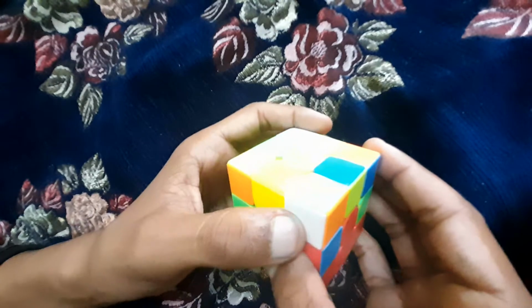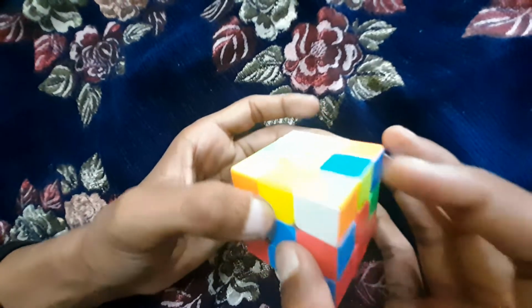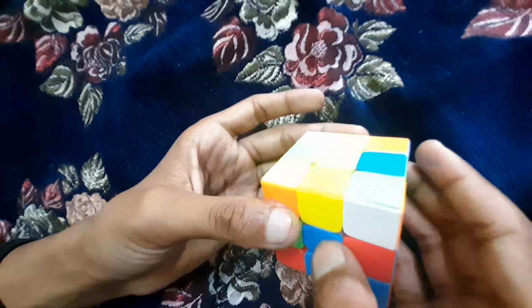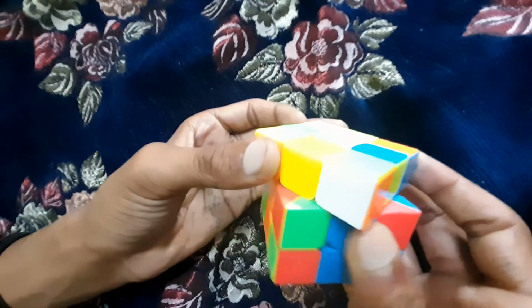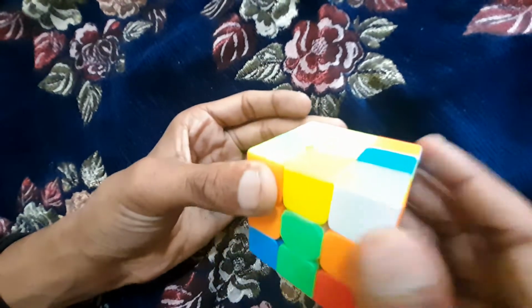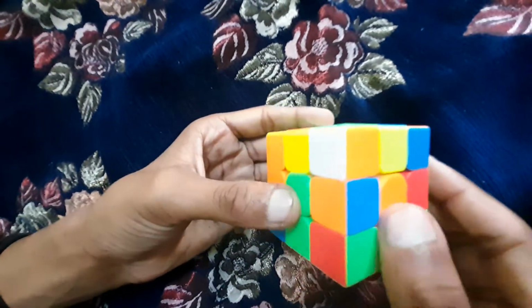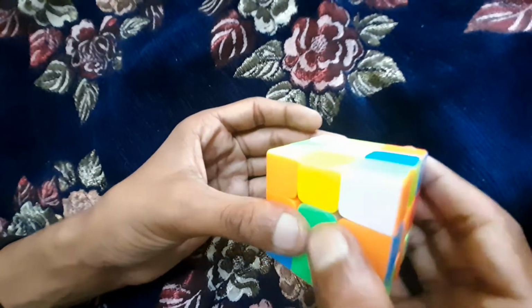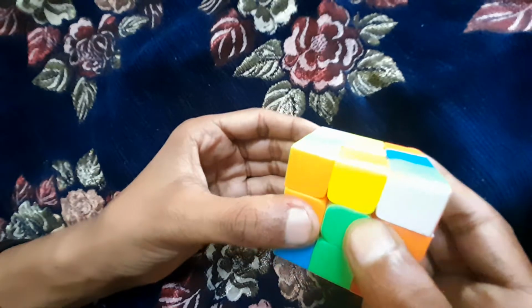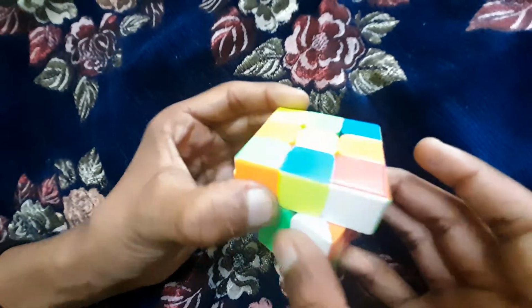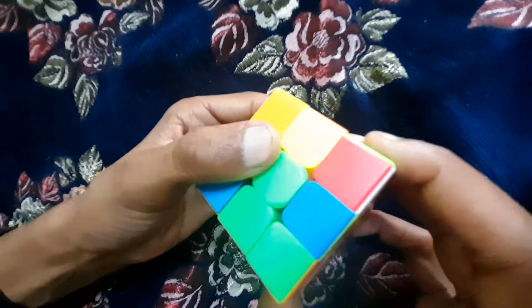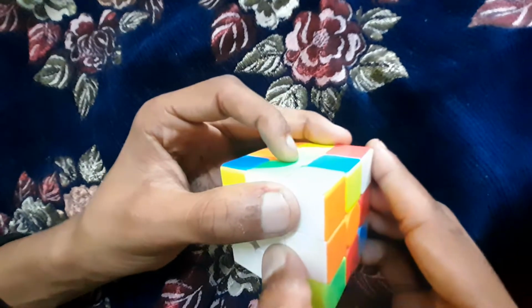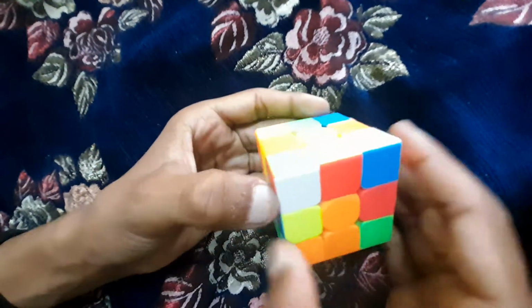Now this other white block which has green and orange on it has to be placed in its right position. So we get it between green and orange at the right place, and here is the right place for this block. So we will do the same, and now this block also gets resolved to its original place.